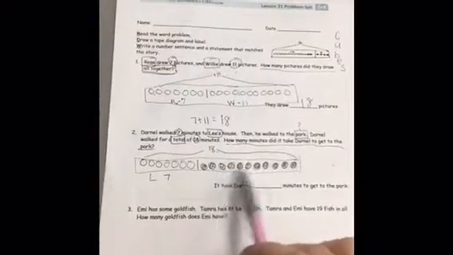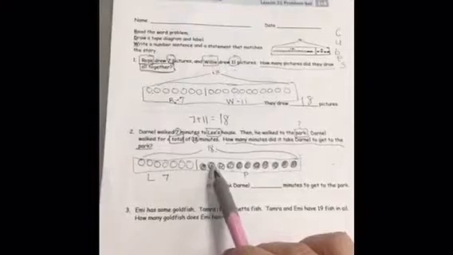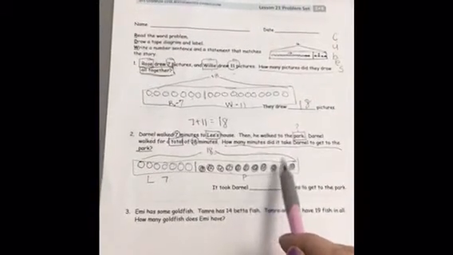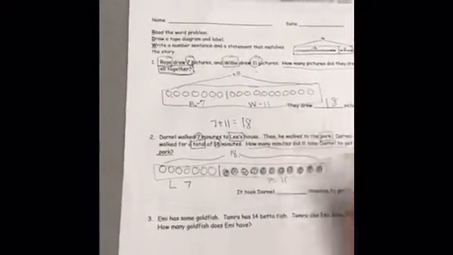Now I need to find this part. How many circles are in this part? Let's count. 1, 2, 3, 4, 5, 6, 7, 8, 9, 10, 11. So next to park, I'm going to put 11. So my tape diagram is done.